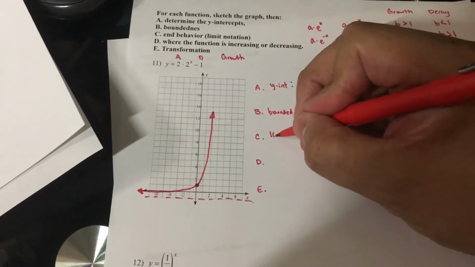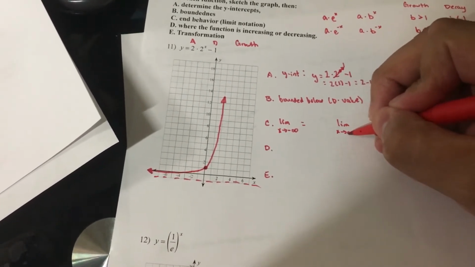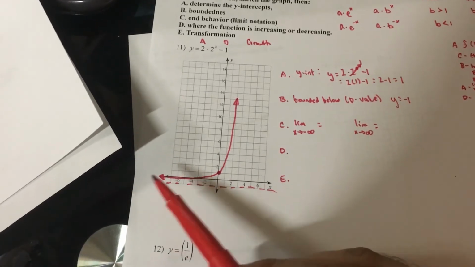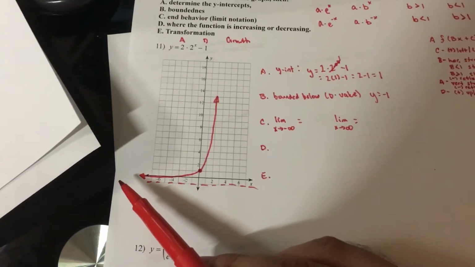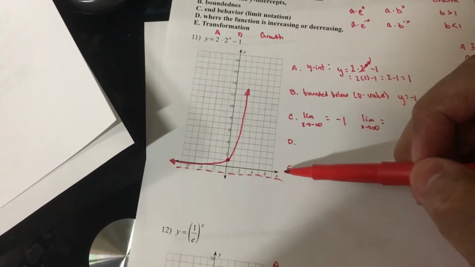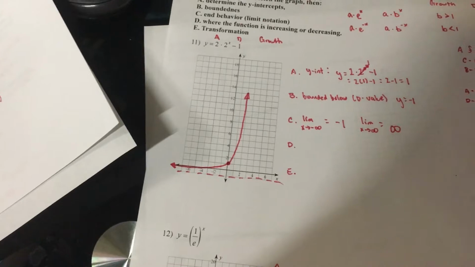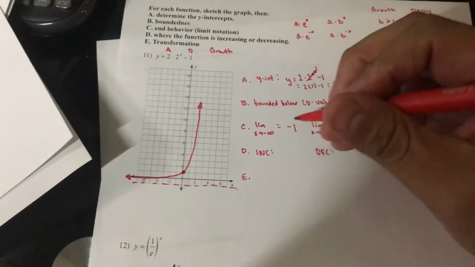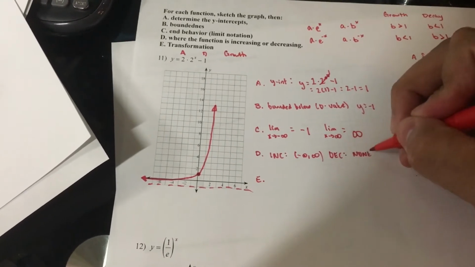So the end behavior, guys, now I'm talking about the limits as I approach negative infinity and as I approach positive infinity. Looking at this here, over here is the negative infinity side, so you can see that I'm going to end up getting very, very close to the asymptote, and the y value here is at negative 1. Over here I have the positive x values, so if I keep going up and up and up, the y value ends up going up to infinity. When I have my increasing and decreasing, since this is a growth function, it is always increasing from negative infinity to infinity, and I have no spots where it is decreasing.